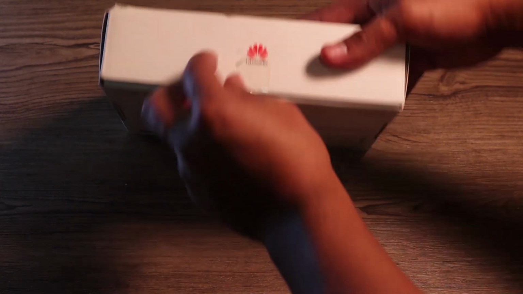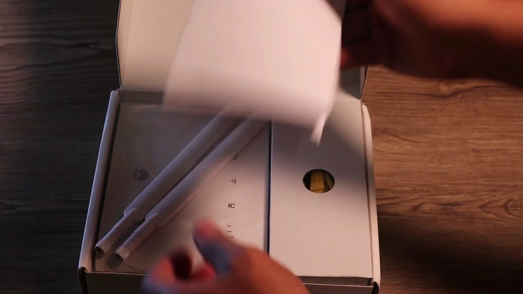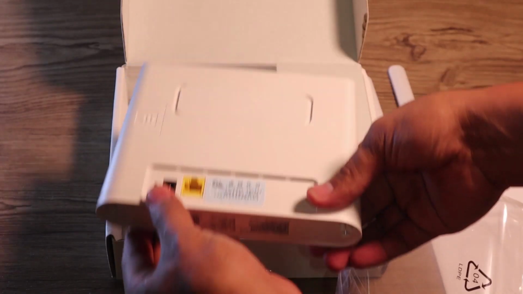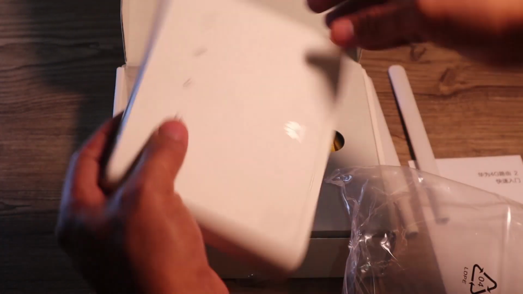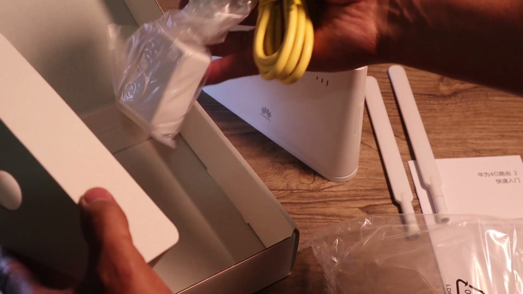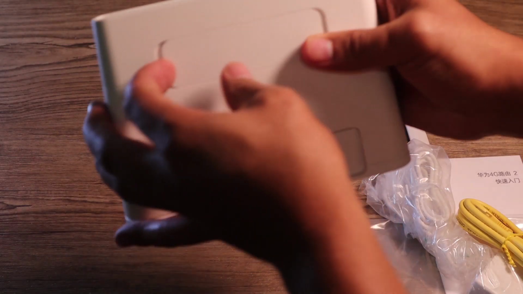So let's go ahead and I'll show you a quick unboxing here. Then we get to configure this device. So of course you'll have antennas. Then that's the Huawei router. Close look up. We have the power adapter, then the cable. That's what you get inside the box.